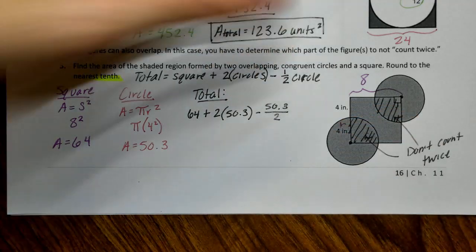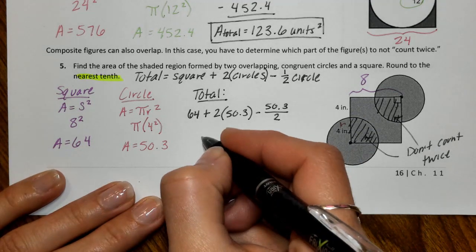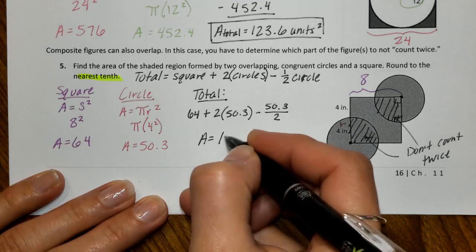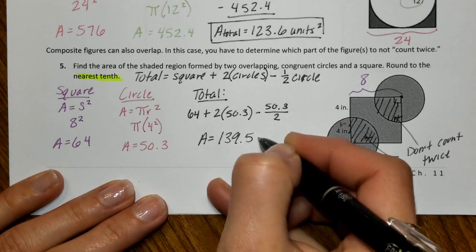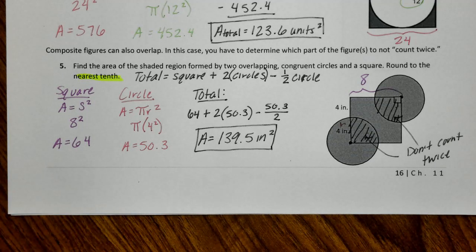This is one of the tougher ones when you have that overlapping. We plug all of this into the calculator, okay? Our total final area will wind up being 139.5 inches squared. If you're having troubles with this overlapping one, go back and watch it, or please ask your teacher for some additional help, and maybe your teacher has another way of explaining it.